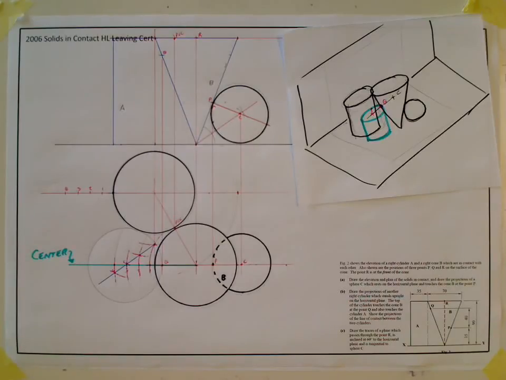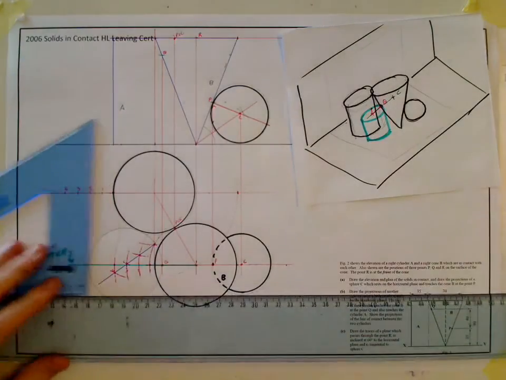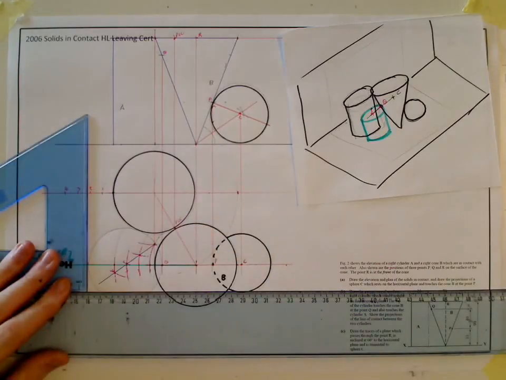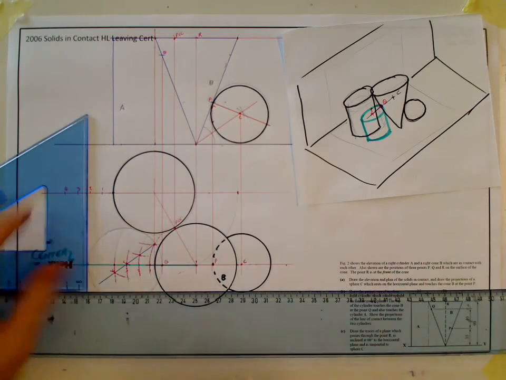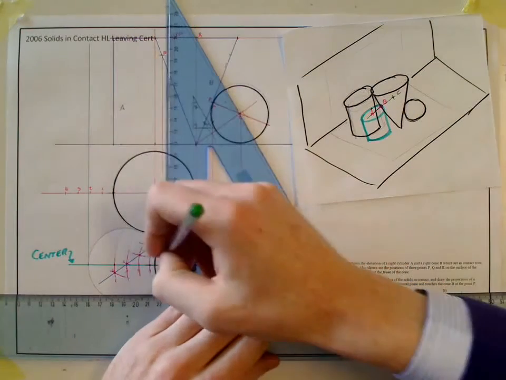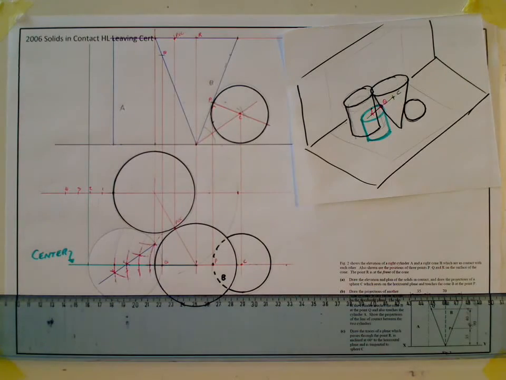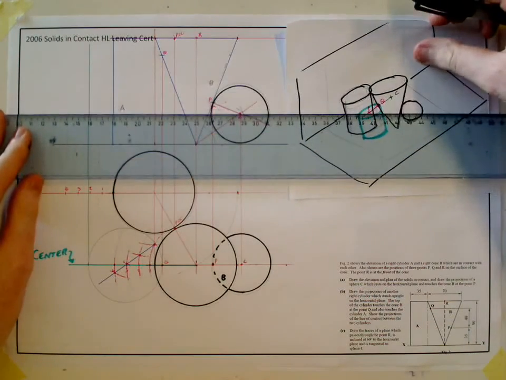I'm going to bring that up now to elevation. So I'll bring up the widths. And now I can draw it in elevation. So this new green cylinder is going to be at the front.